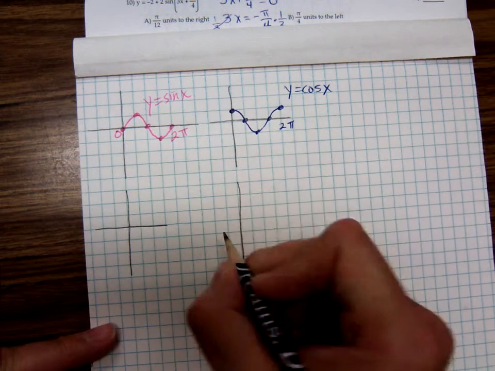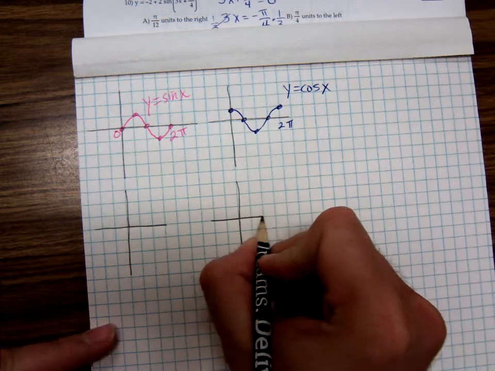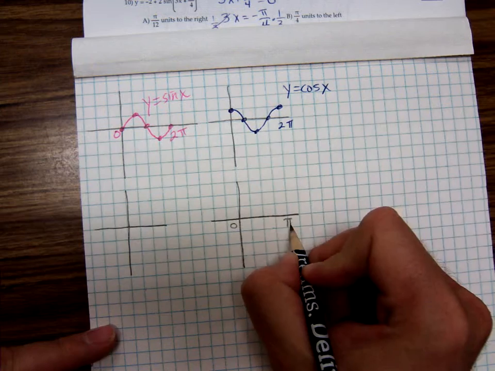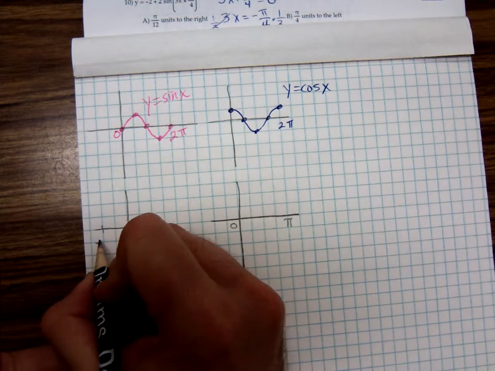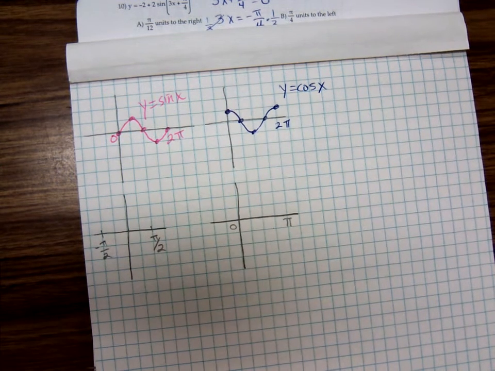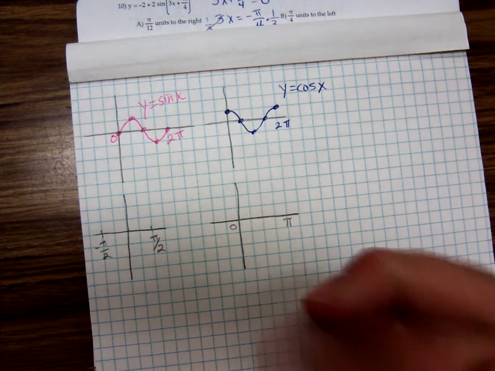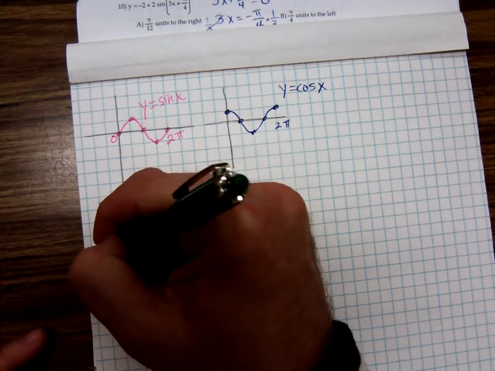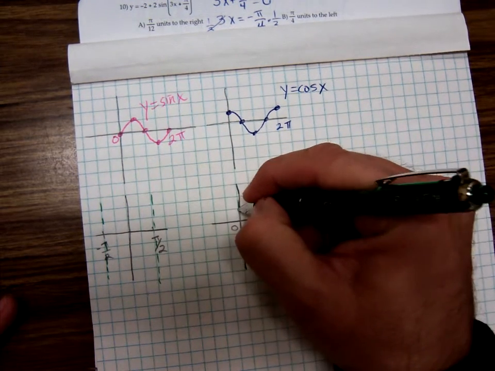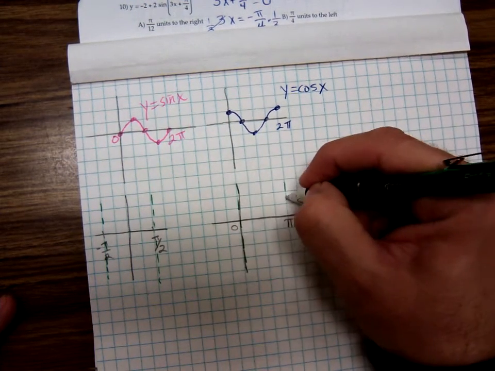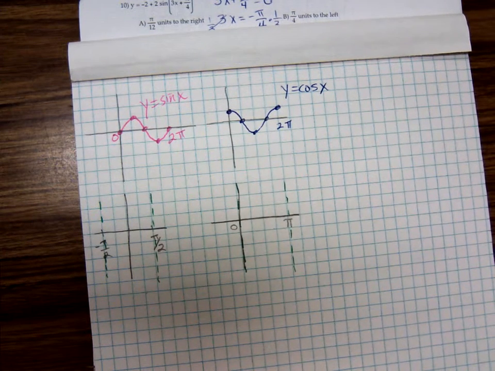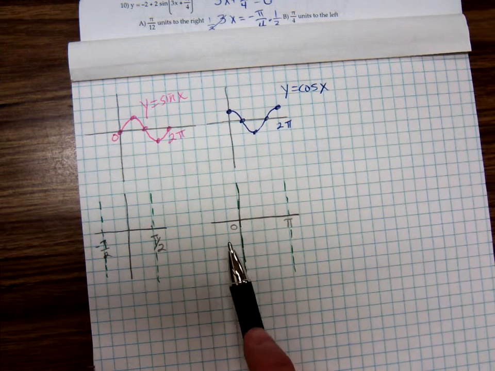The other one has asymptotes at 0 and pi. This is where the asymptotes are.